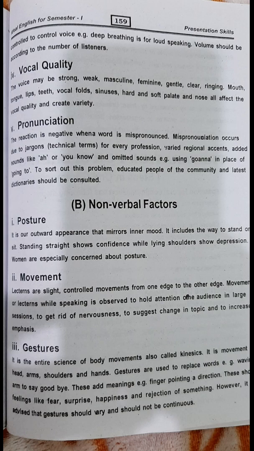What is posture or what is meant by posture? It is outward appearance that mirrors the inner mood, obviously. It includes the way to stand or sit. Posture generally refers to the way we hold ourselves when we stand, sit or walk. The way you sit, stand or walk reveals a lot about you. New speakers are unsure of what to do with their body.